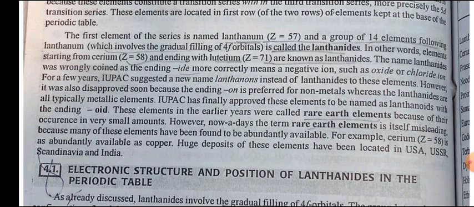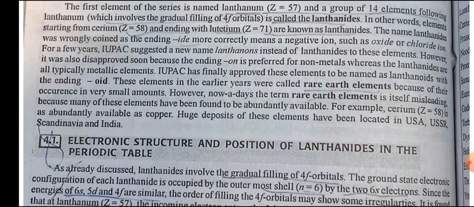The name lanthanides was wrongly coined, as the ending "ide" more correctly means a negative ion, such as oxide or chloride ions. For a few years, IUPAC suggested a new name, lanthanons, instead of lanthanides for these elements. However, it was also disapproved soon because the ending "on" is preferred for non-metals, whereas the lanthanides are all typical metallic elements. IUPAC has finally approved these elements to be named as lanthanoids, with occurring in very small amounts.